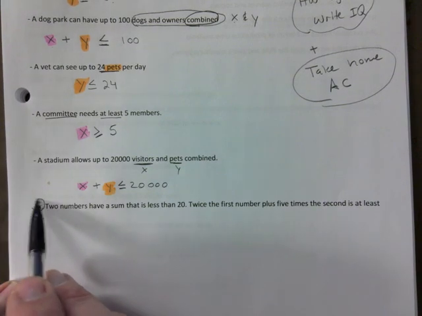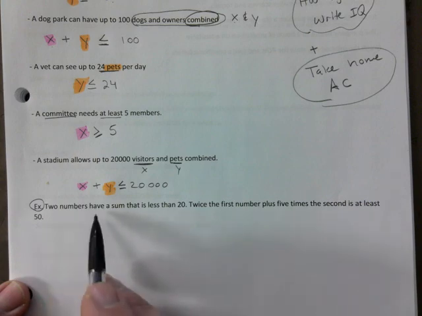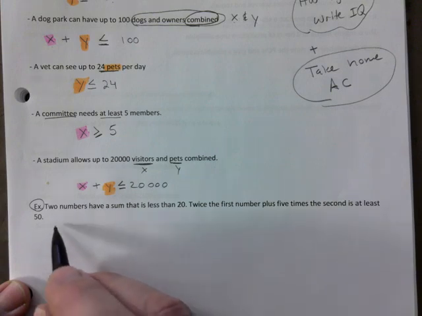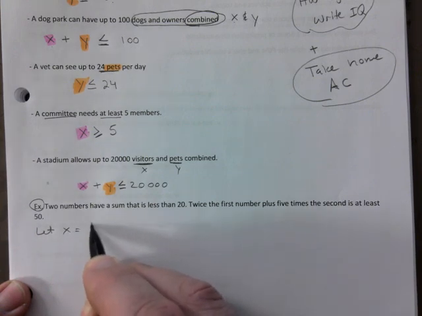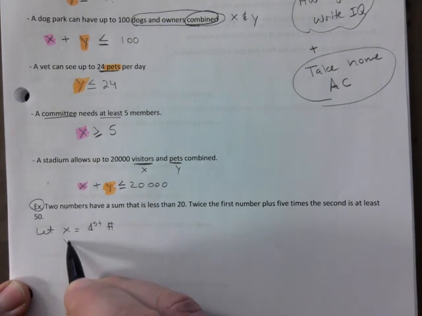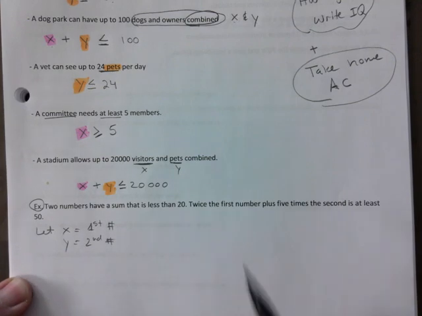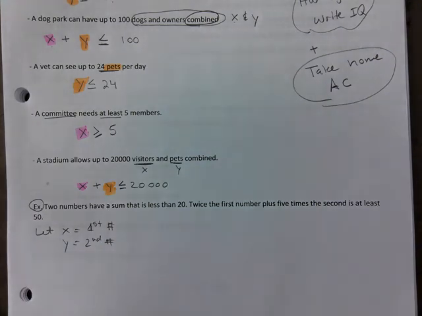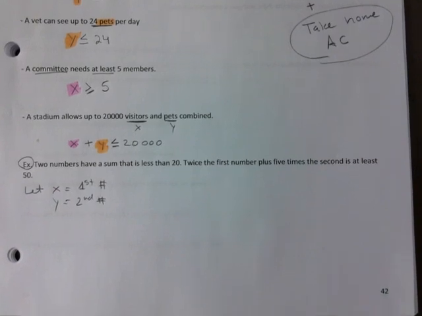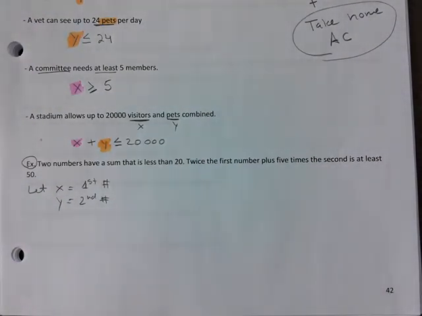I'm going to let you try this one here. It says two numbers have a sum that is less than 20. It's kind of a bit of a riddle. Let's define our variables. Let X be the first number and Y be the second number. How would you come up with the inequalities based on what you read there? Read it and see what system you would have to set up to find possible solutions for this one. Give it a try. Okay, I'll just do my attendance and I'll be back.